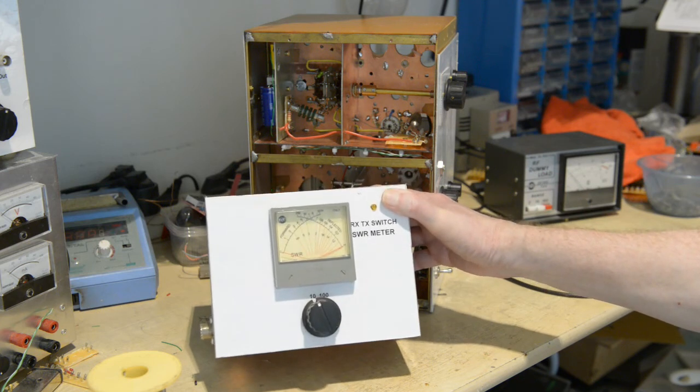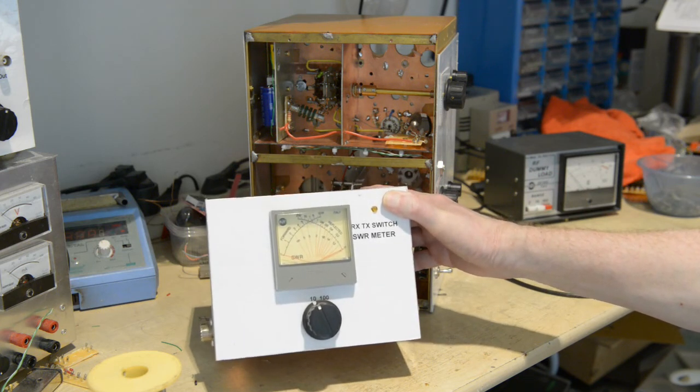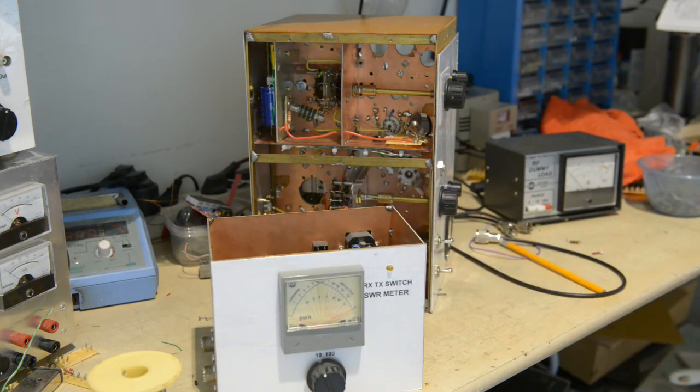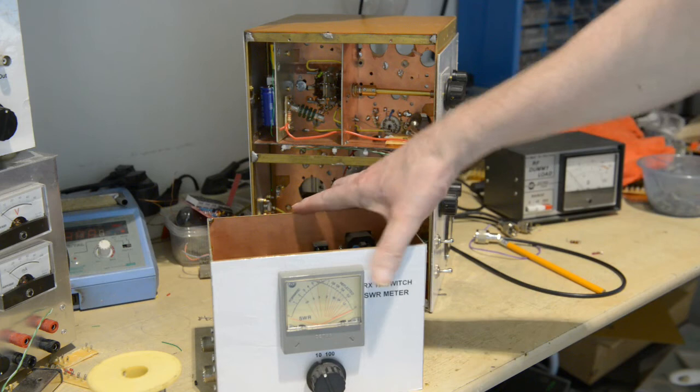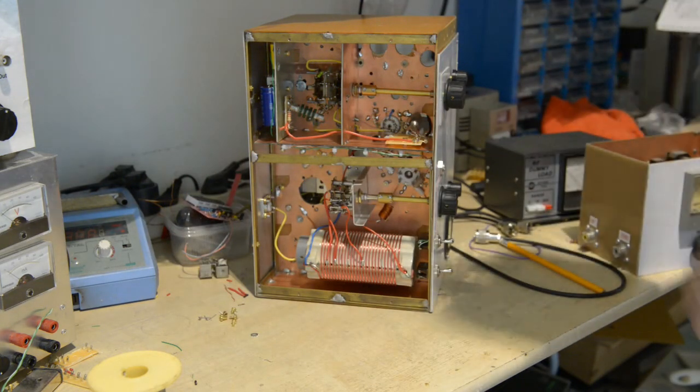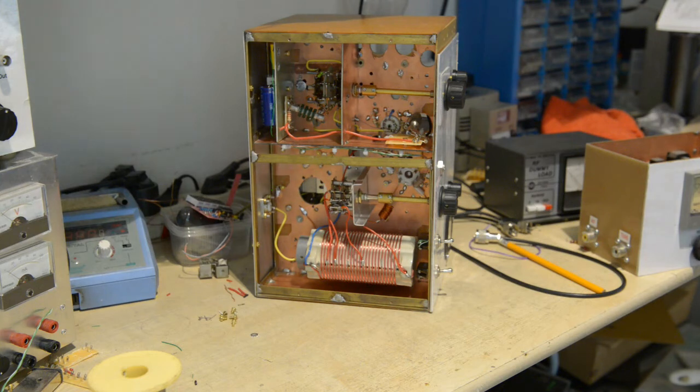It's quite nice, and I'm going to employ that with another receiver. I will get that out from the bench. Let me switch that radio off for a minute. There we go, get that out of the way here. And see if it's connected up.